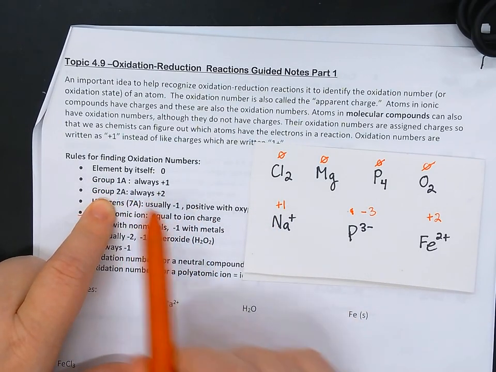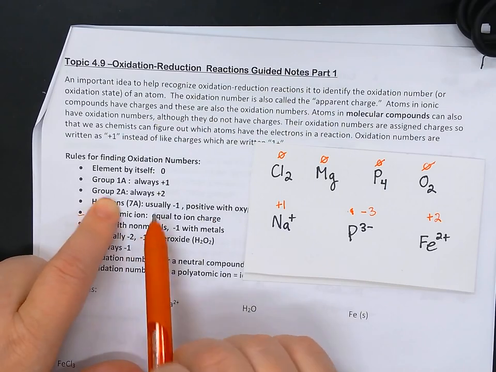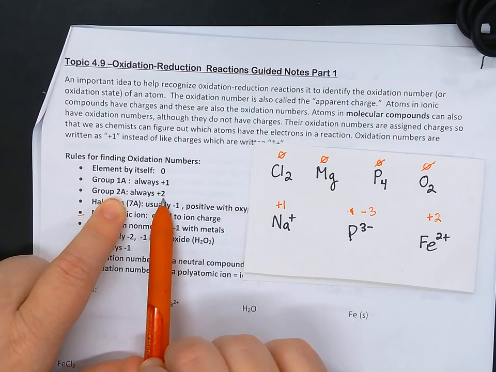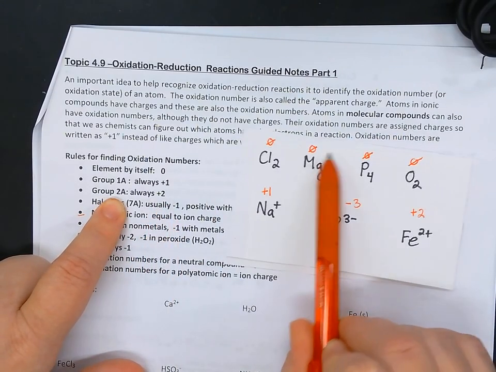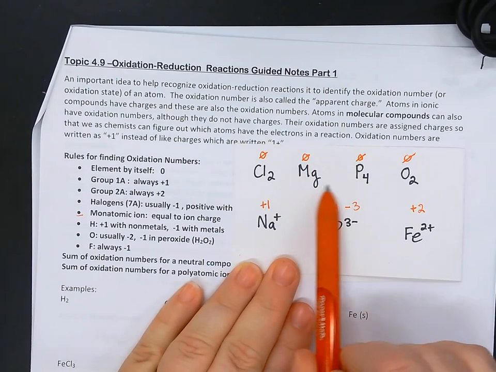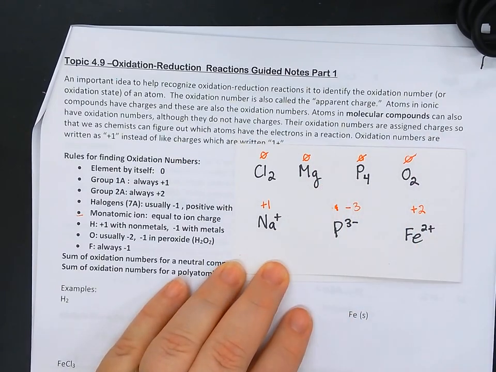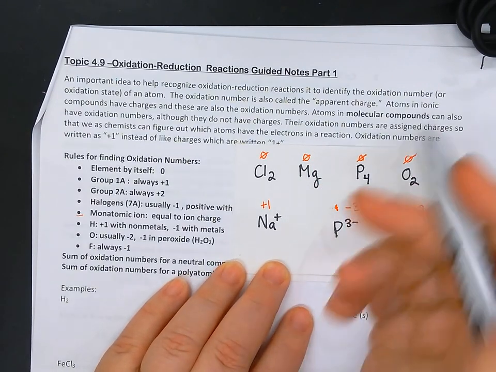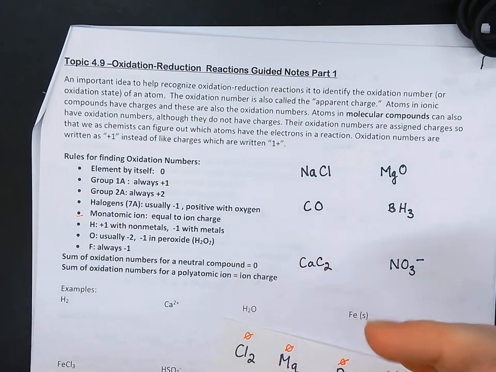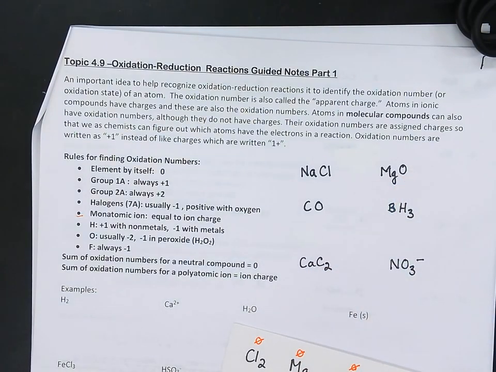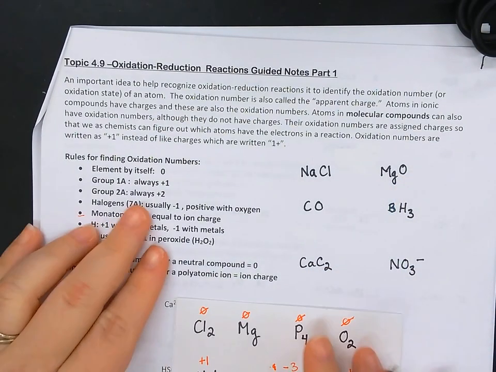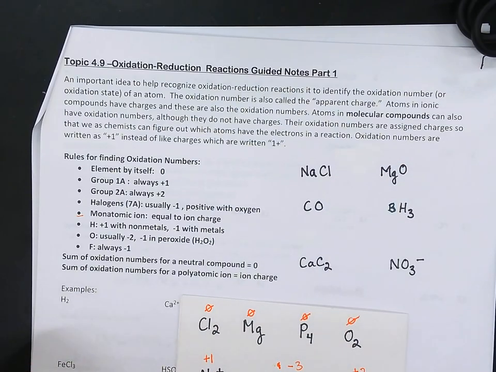If it's a group 2A element like magnesium and it's in a compound, it's going to be +2. We can see magnesium here is by itself, not in a compound, so it's 0. But if it was in a compound, for instance if we wrote MgO, then it would be +2.